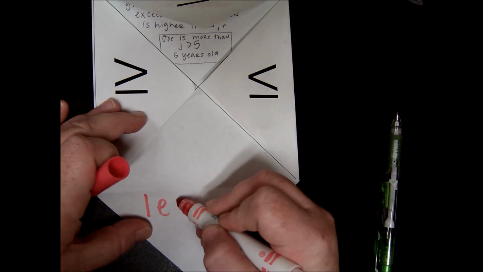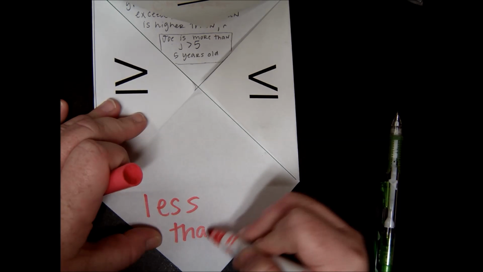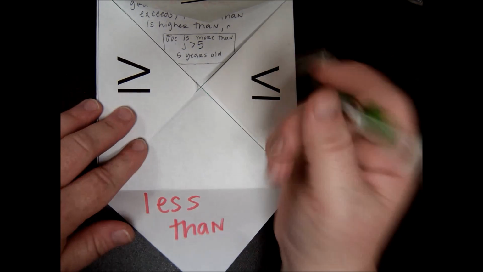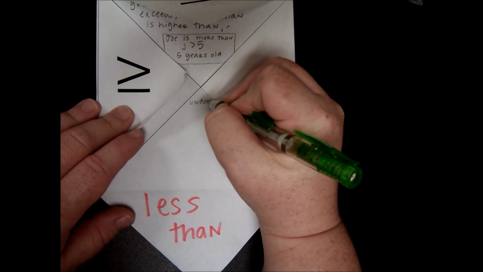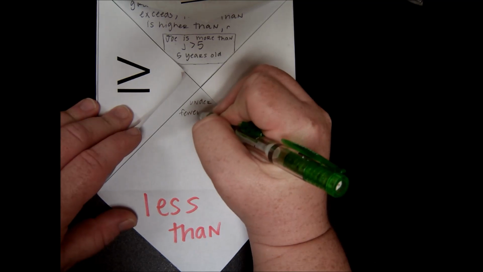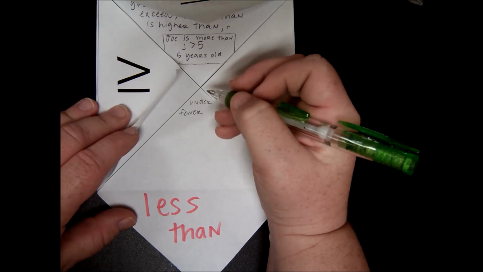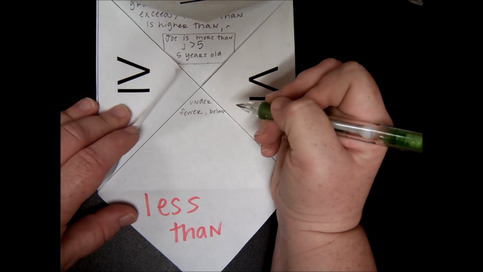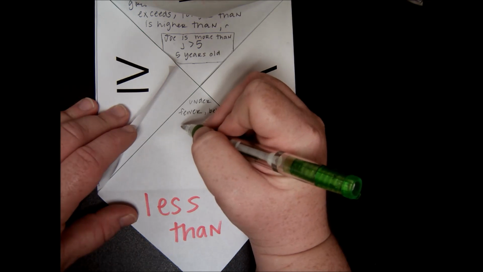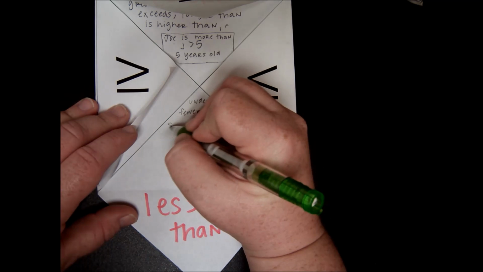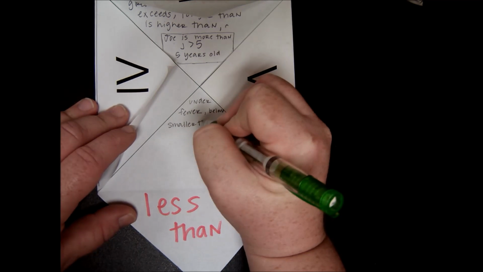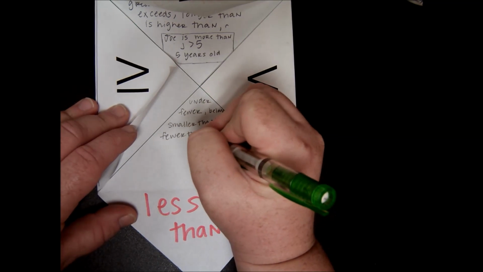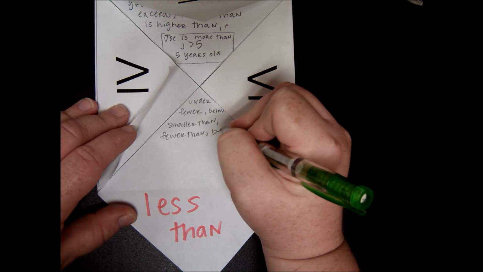So I'm going to write less than. So with less than, I can use the word under. We can use fewer. We could use below. We could use smaller than, fewer than. I already kind of said that, huh? Beneath.